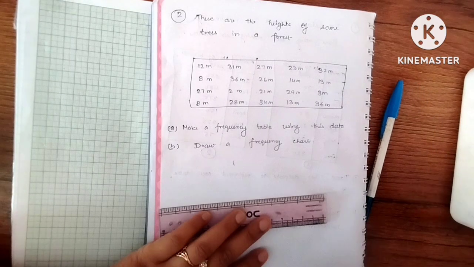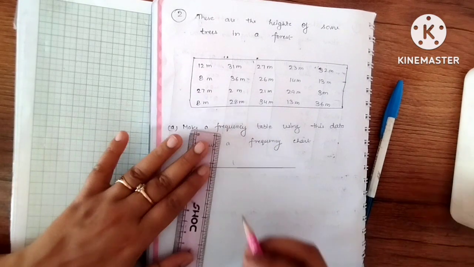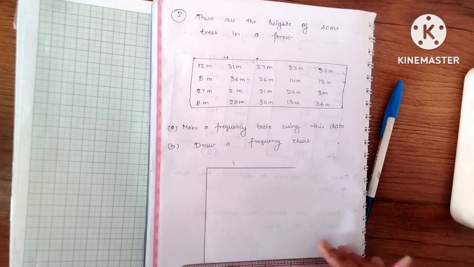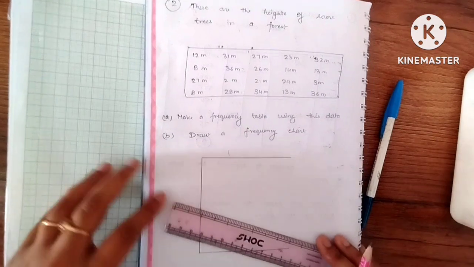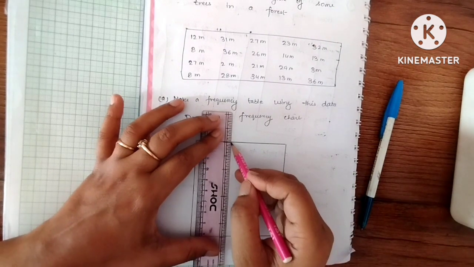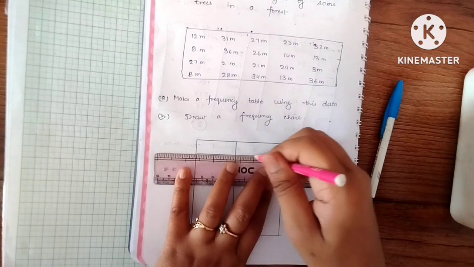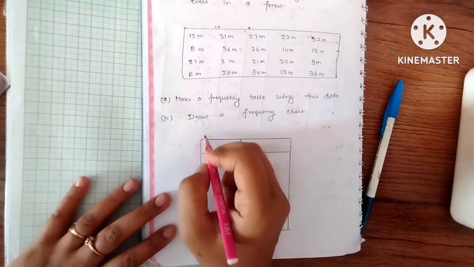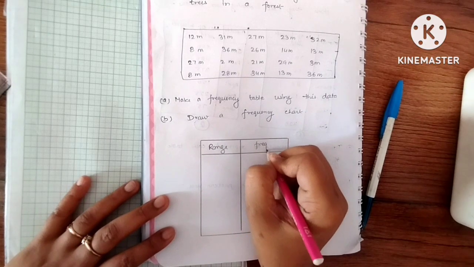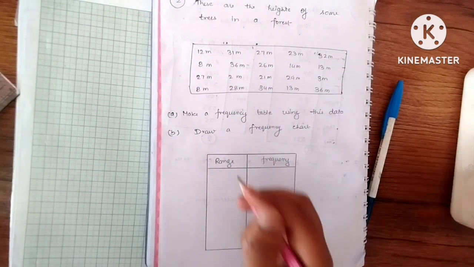What I told you about how to make a frequency table: in the frequency table, there are two things. The first is the range and the second is the frequency. So this is the way of doing it. This is your range. This is your frequency. Okay. So range you can choose according to your choice.